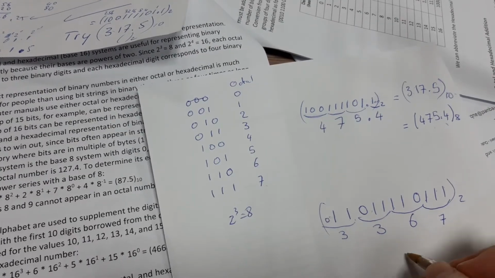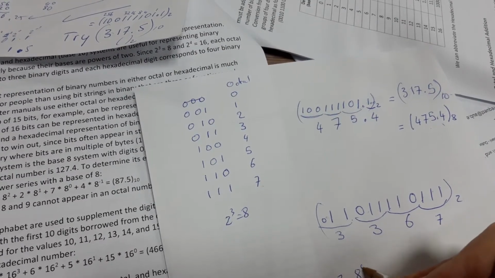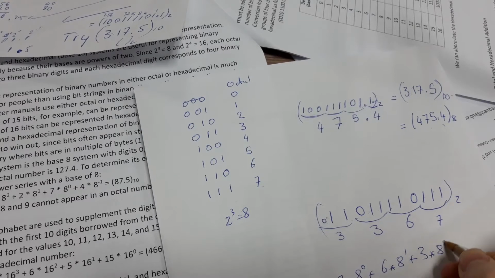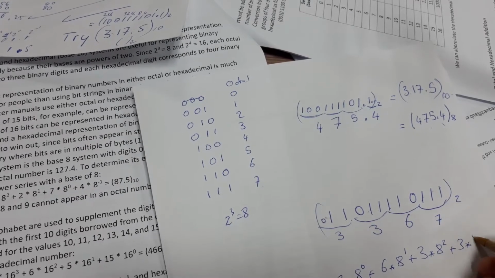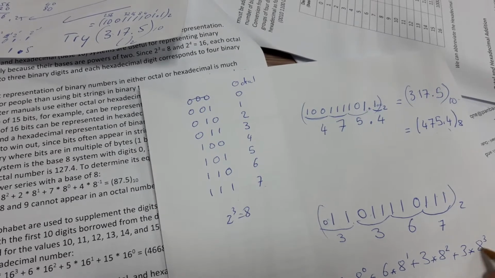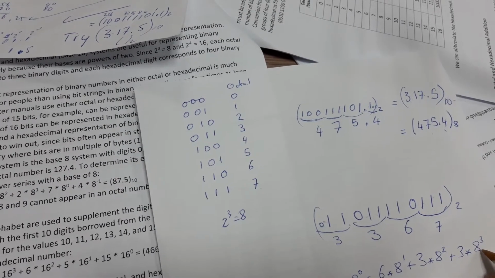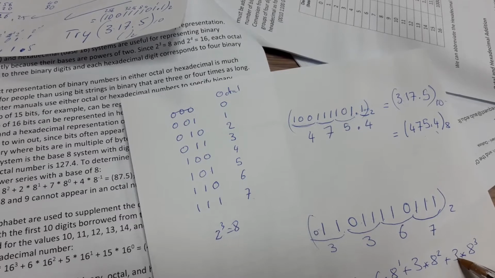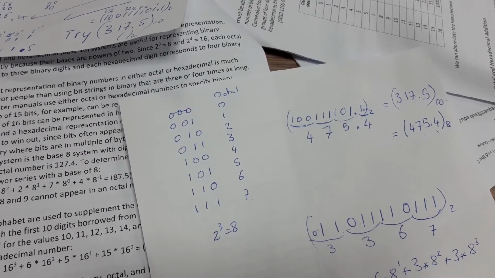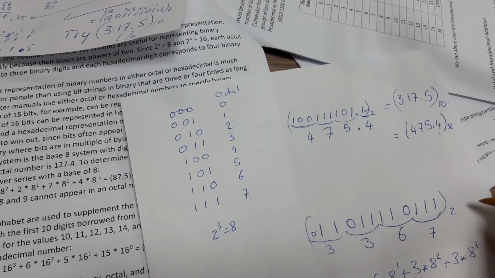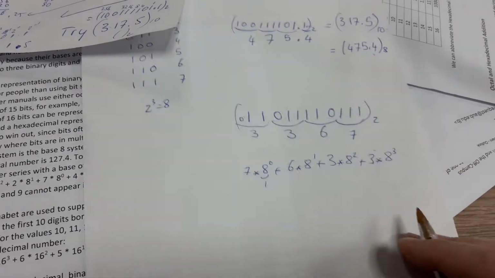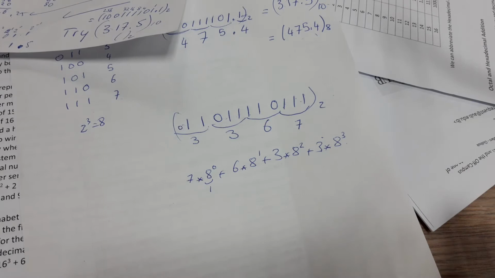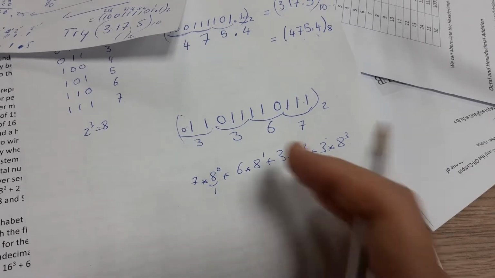How? It is equal to 7 times 8 power 0, this is 1, plus 6 times 8 power 1, plus 3 times 8 power 2, plus the second 3 times 8 power 3. 8 power 3 is a big number, 8 times 8 times 8, times 3 also. You need a calculator to find it. And this is equal to this. If you do the powers of 2 or the powers of 8, you will get the same result in base 10. If you don't get the same result in base 10, there is a mistake somewhere.